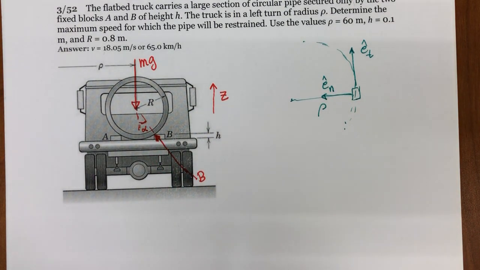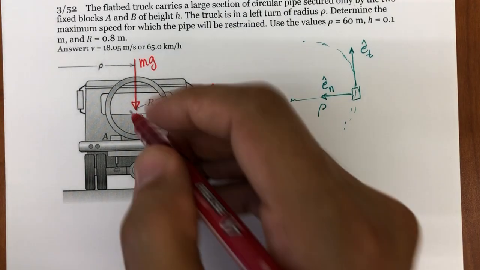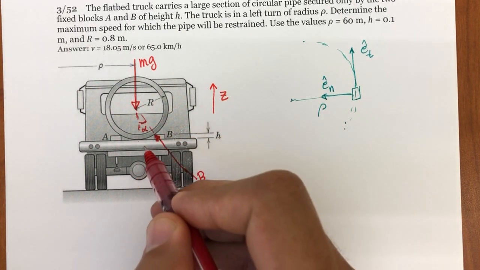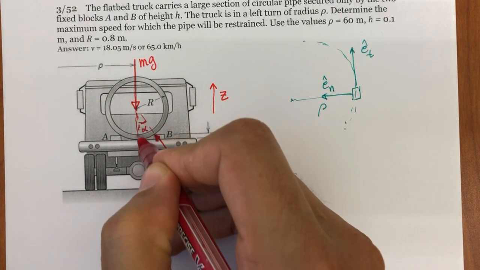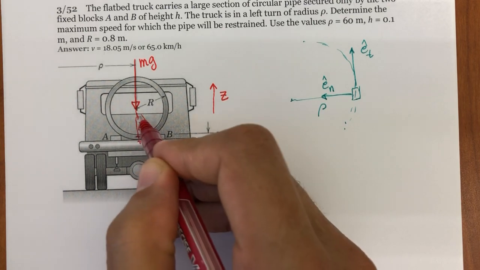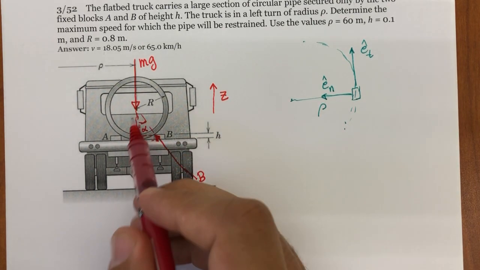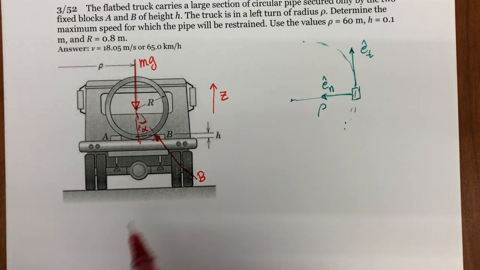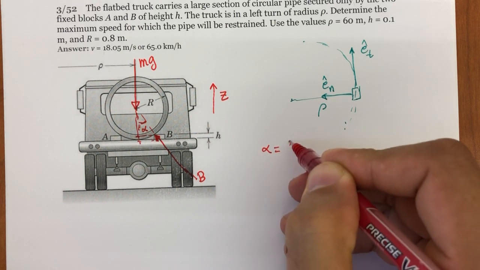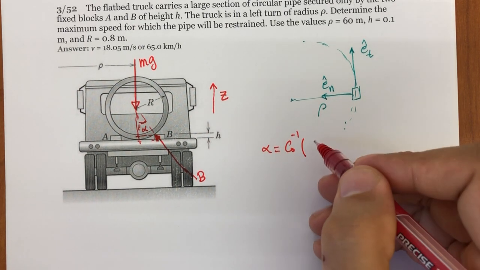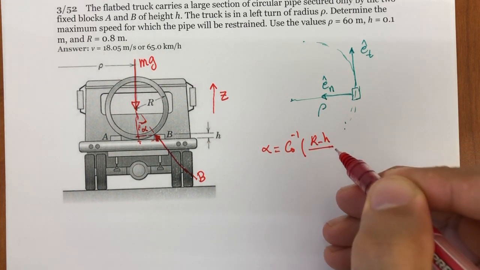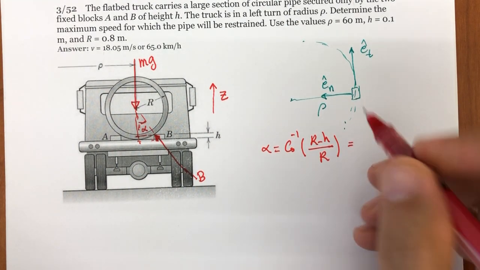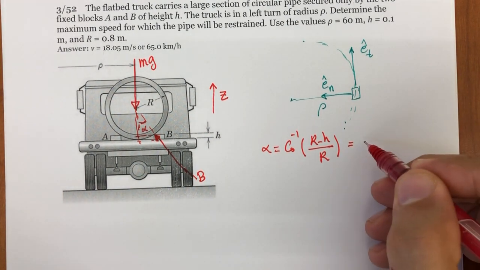If you look at this triangle carefully, cosine of alpha is going to be this distance, which is r minus h, the height of this block, divided by the radius, which is r. So alpha is going to be equal to cosine inverse of r minus h divided by r. You can put the numbers to find this. If you put the given numbers, this angle is going to be 29 degrees.